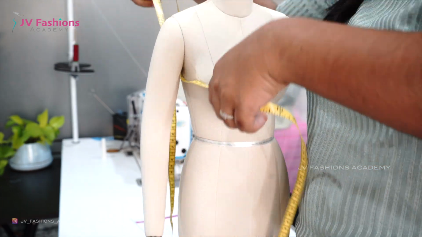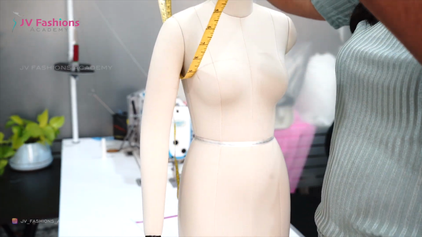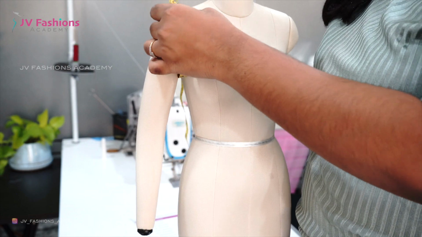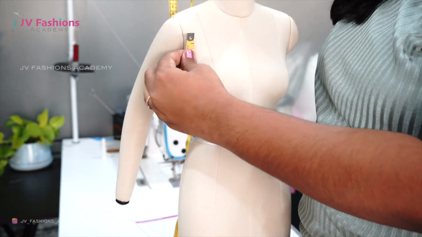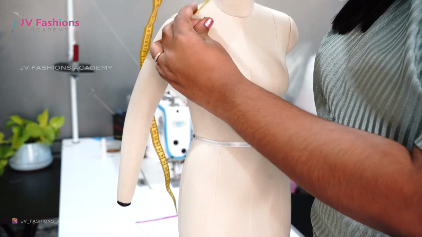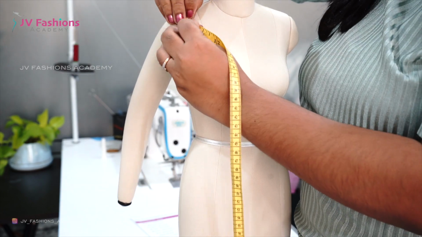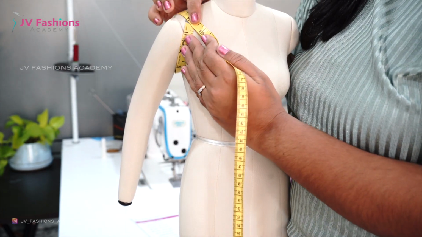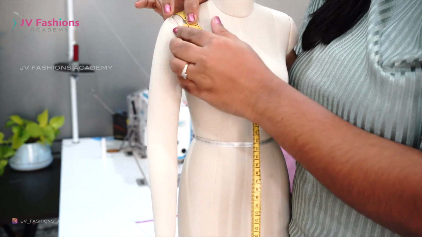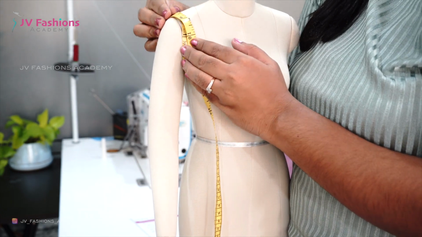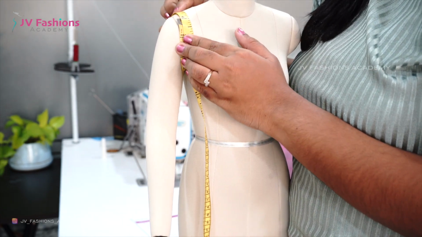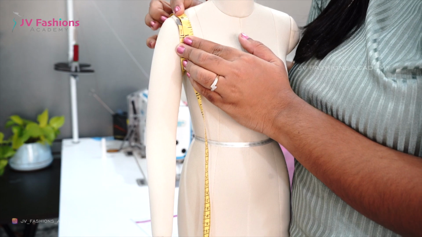Okay, you'll place the tape under and over the shoulder. Okay, it should go over the shoulder like this. Shoulder end point, it should go over the shoulder end point and take the armhole measurement. Don't take it here. It should go over the shoulder end point.